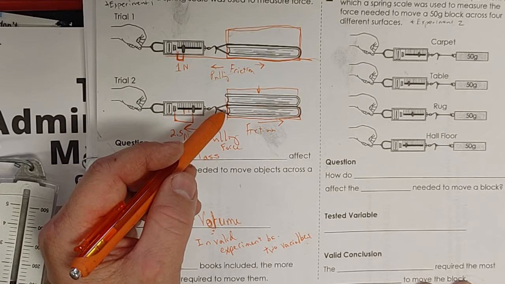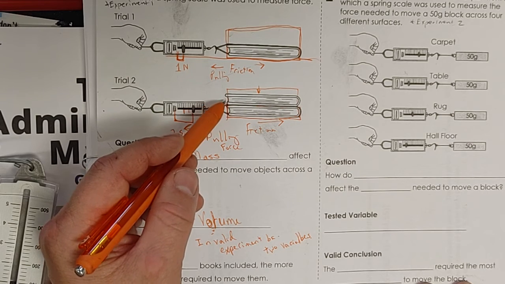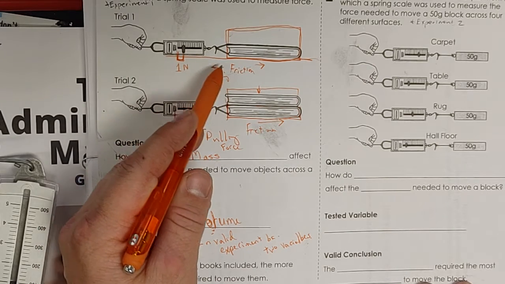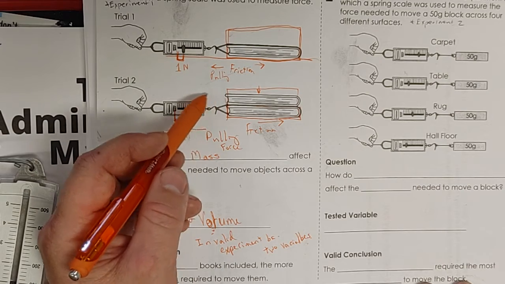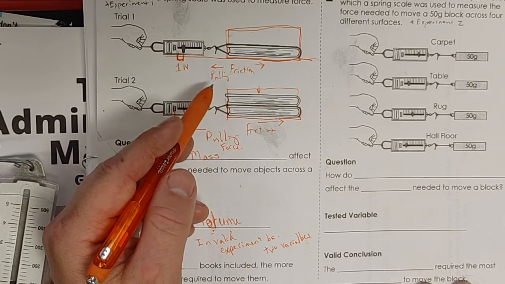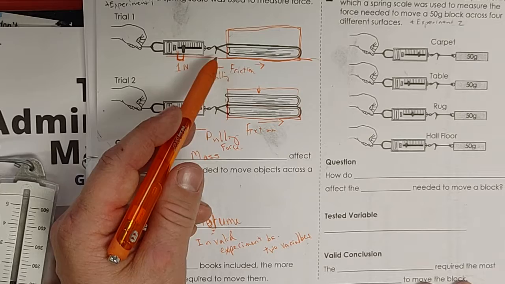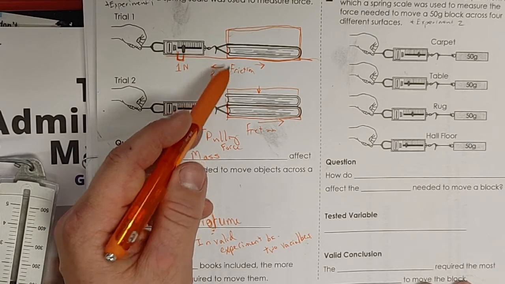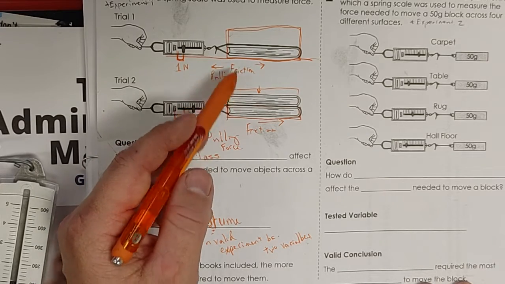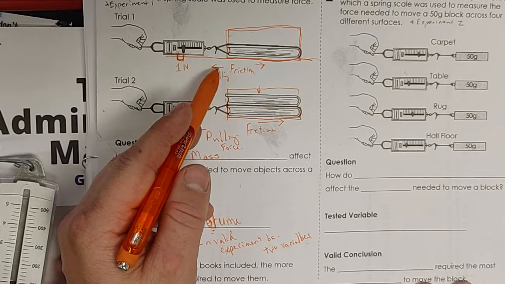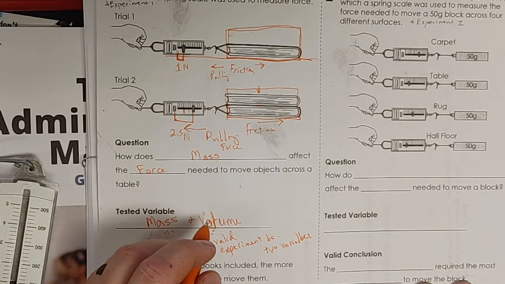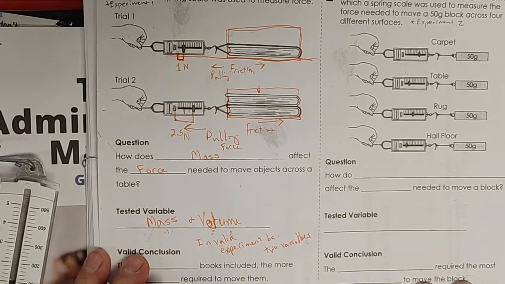In reality, though, the only reason why the mass would make a difference is maybe something like wind, friction from the wind or air pressure. So it really won't make too much of a difference in this experiment. However, if you wanted to be a stickler, be very precise, you would have to admit that you haven't included the volume change here. So there you go.